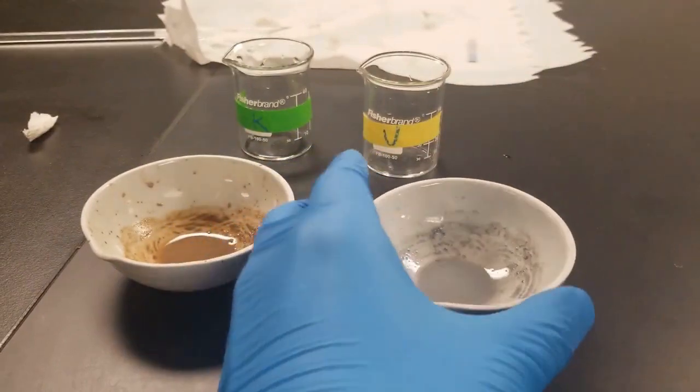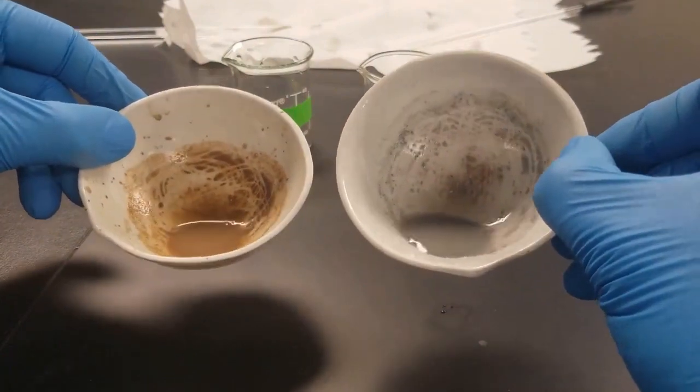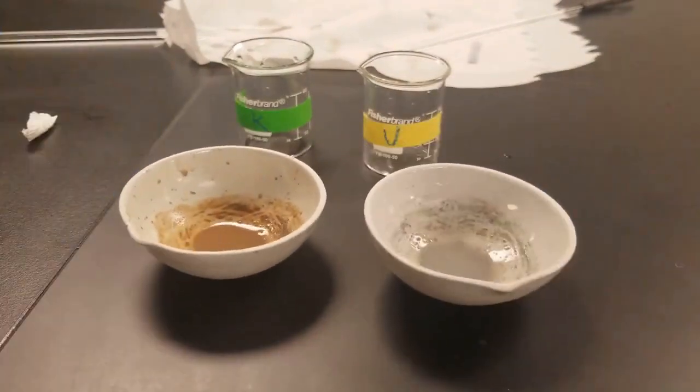You can tell they're quite murky. The murkiness comes from solids, so it's going to be quite hard to decant this. So I think I'll put it in a test tube centrifuge, then decant.